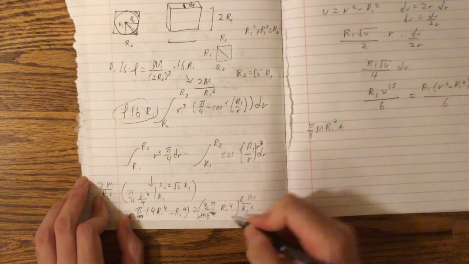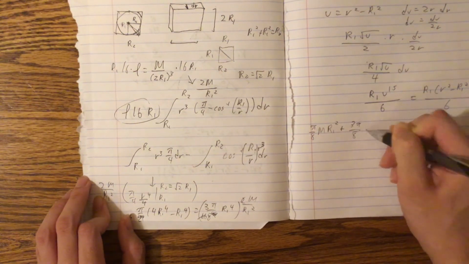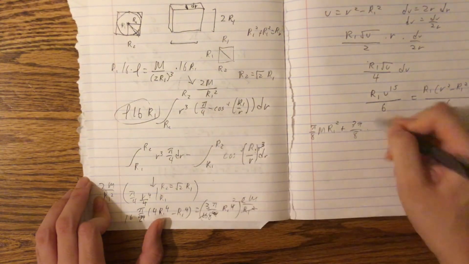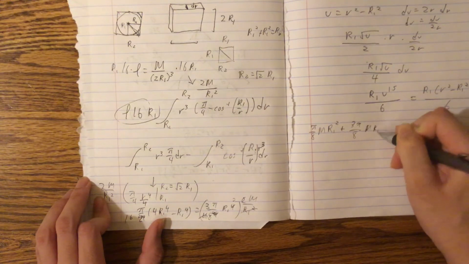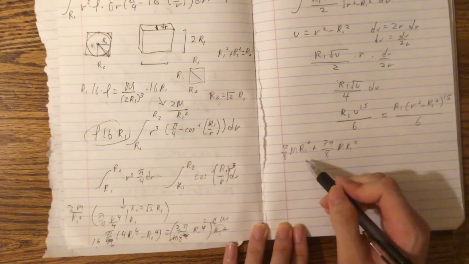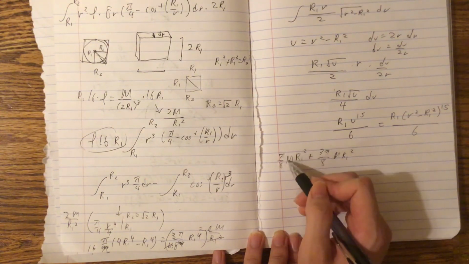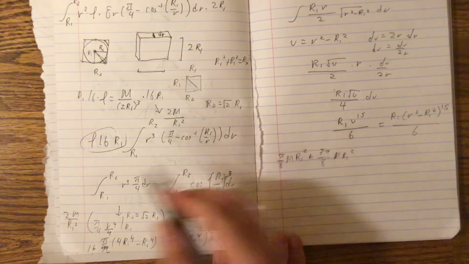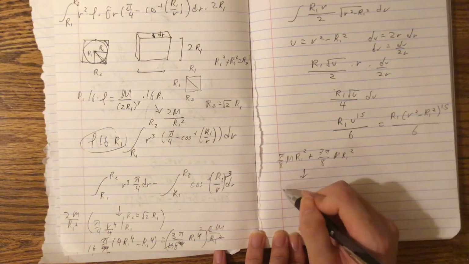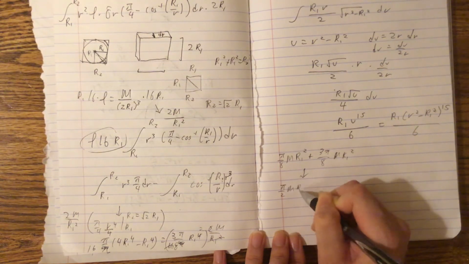So what we get is something really nice, which is 3 pi over 8 times m r1 squared, since this r1 squared cancels out with that. All right, and then you can see a pattern here that this is the rotational inertia of the cylinder, and this is the rotational inertia of whatever we calculated here. This becomes pi over 2 m r1 squared.